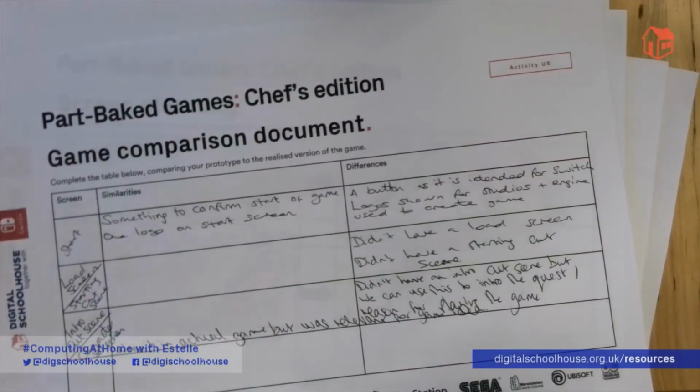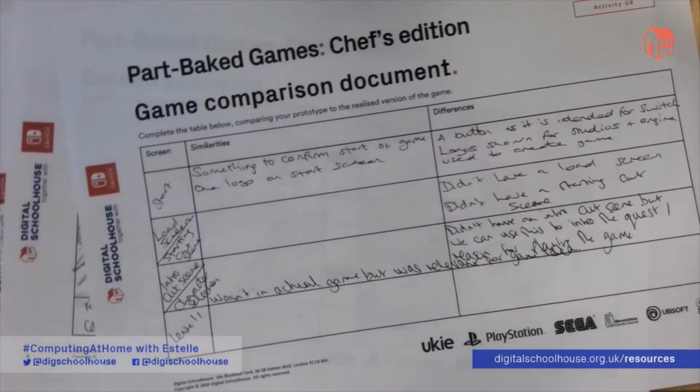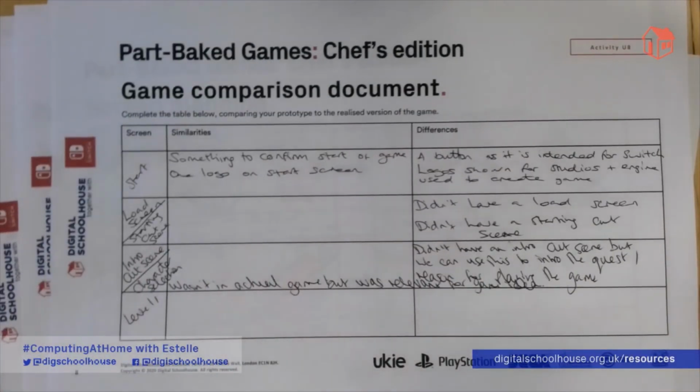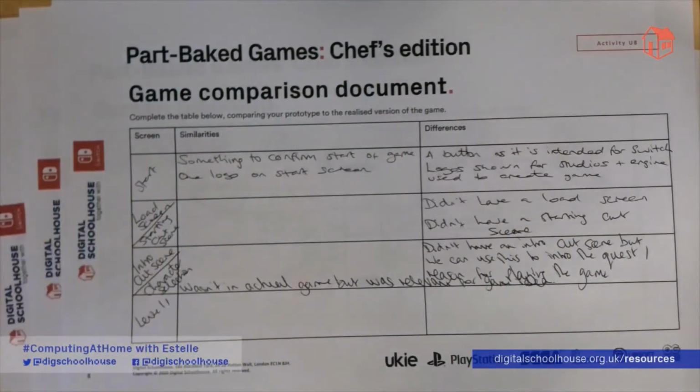So the last thing that we're going to look at is the actual level design of the game that we're playing. So the third bit is the level. So level 1. The similarity was that although my game, as I talked about earlier, would have been PC based and was going to use the arrow keys, it's quite similar in some ways to how this game worked, in that rather than using arrow keys, you're using the joystick. I was using the joystick here to move my character around. So that's quite a similar concept in terms of actual movement. So we're going to put that down as a similarity.